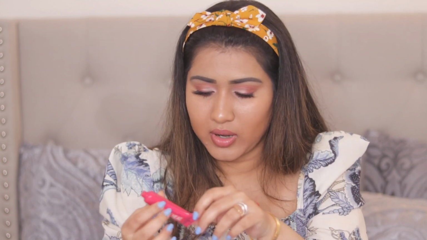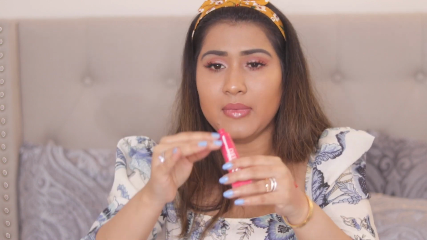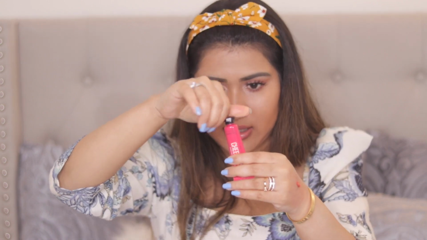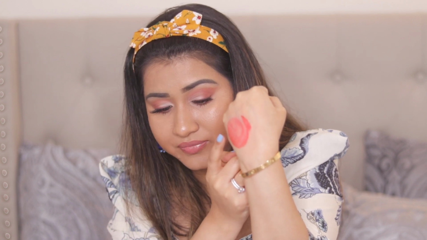I'm just going to show you one color. This is called Fuchsia Spark. It might look too dark in the tube, but it's not a color that will intimidate you, okay? So I'm just going to blend this out. See how creamy this is, like how creamy.